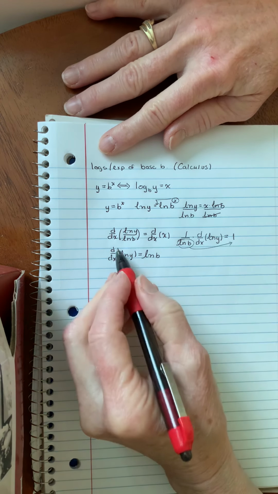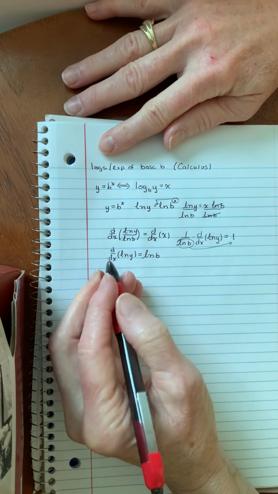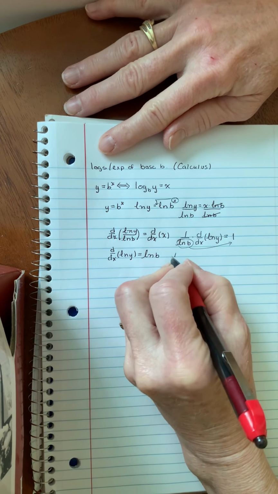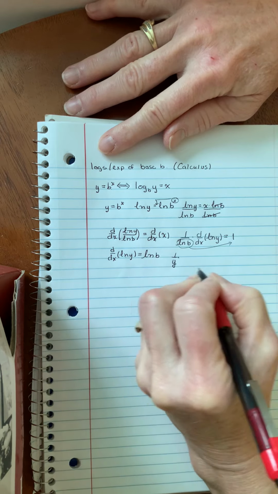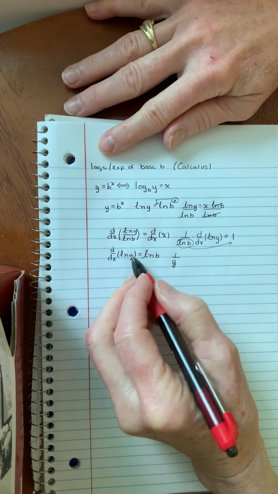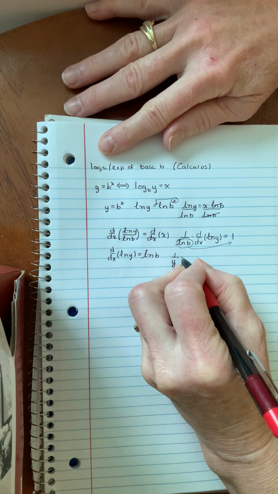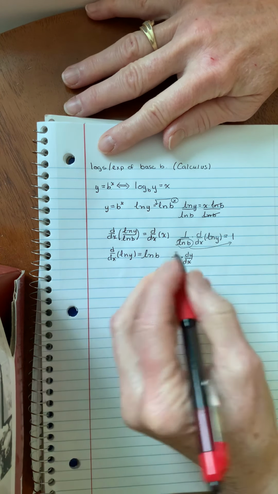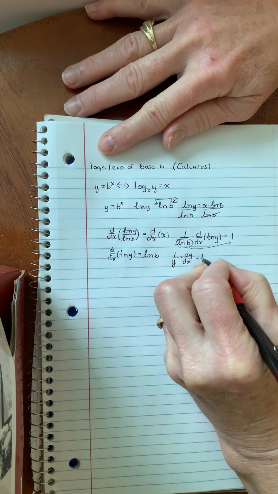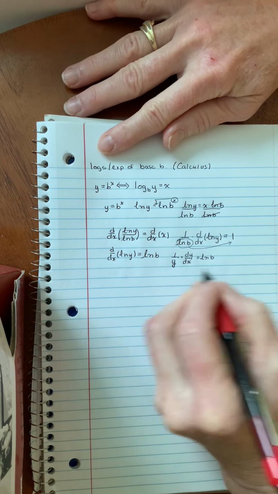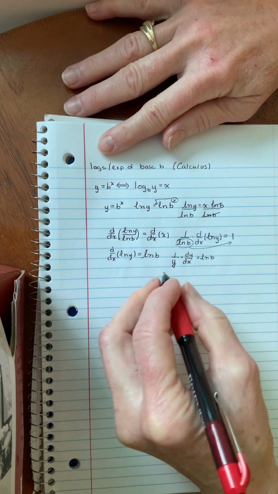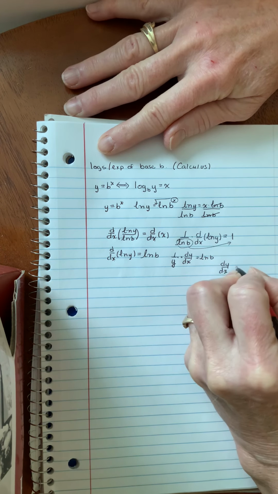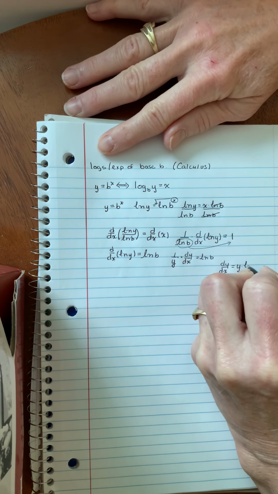Now, what is the derivative of this? Well, the derivative of a natural log is 1 over this amount. So this is 1 over y, but times we've got to take the derivative of y with respect to x because that's not the variable we're looking at. So this is implicit differentiation, is equal to ln b. So then if I multiply both sides by y, I get dy dx is equal to y times ln b.